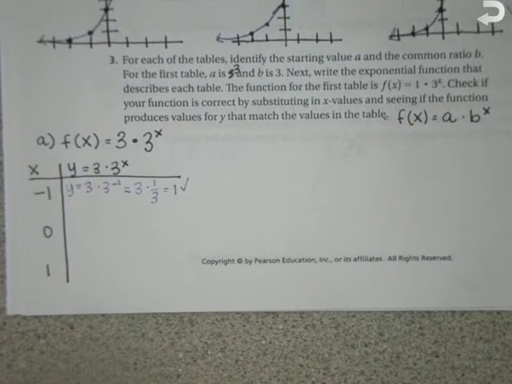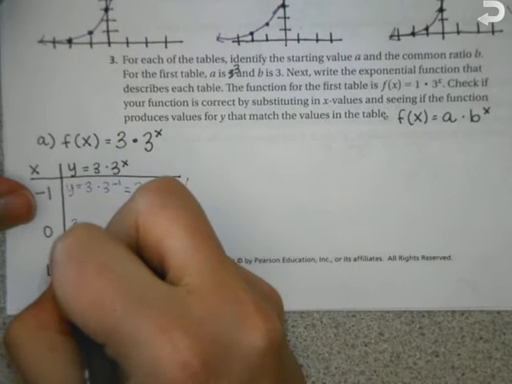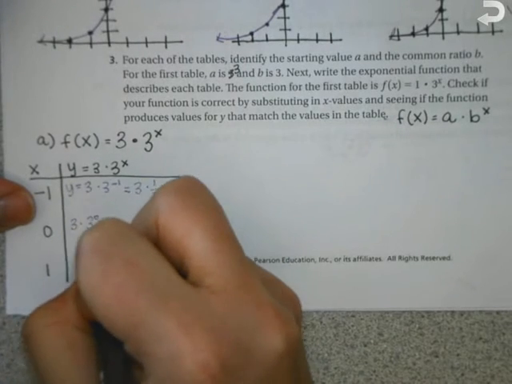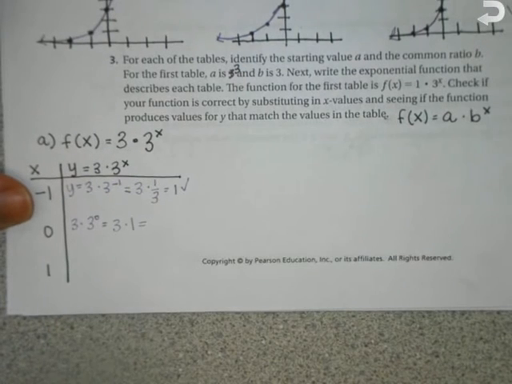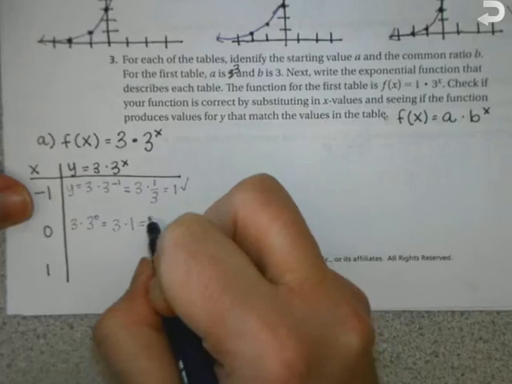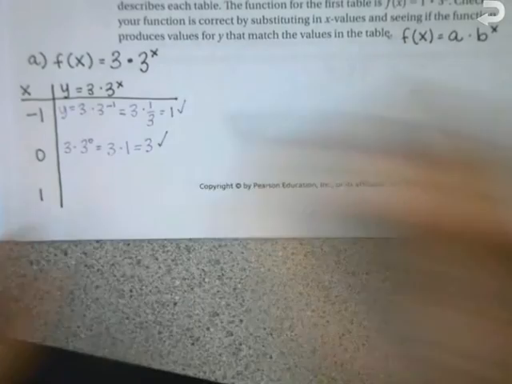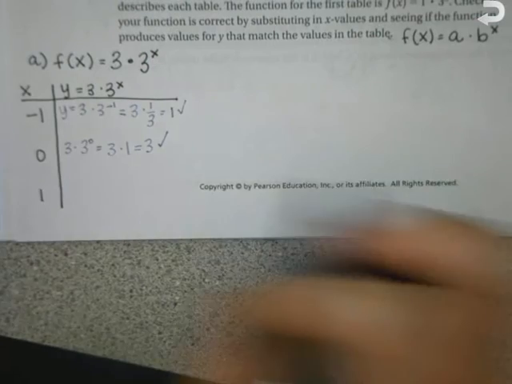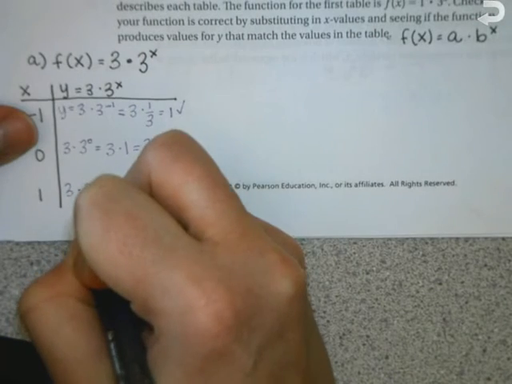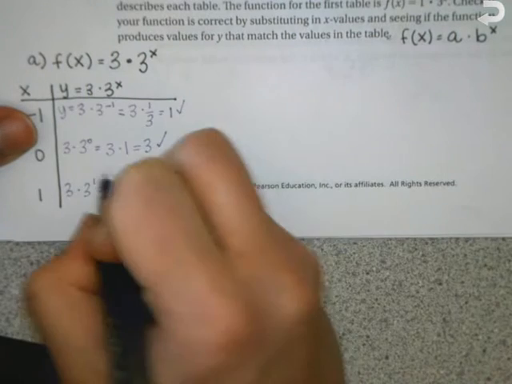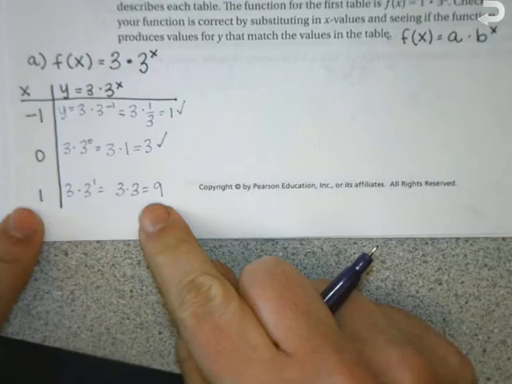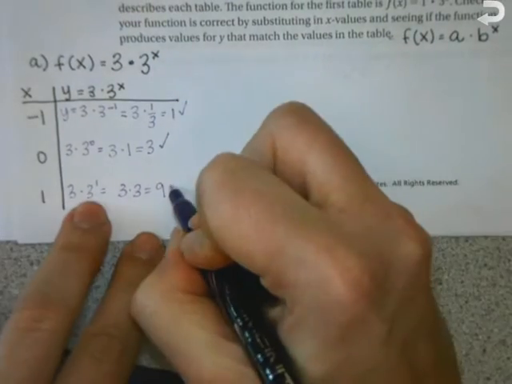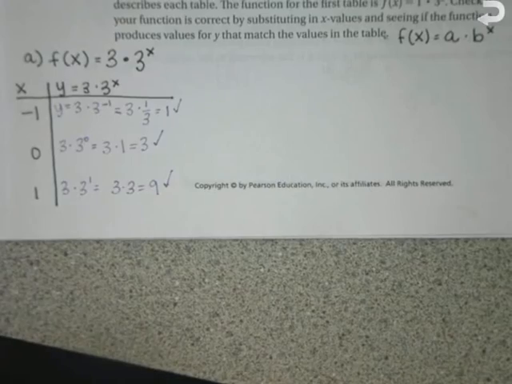Let's check 0. So 3 times 3 to the 0. 3 to the 0 is 1, and 3 times 1 gives you what? 3. Is that point on the table? 0, 3? Yes. And then 3 times 3 to the first. 3 to the first is 3. So 3 times 3 gives me 9. Is the point 1, 9 on table A? Yes. So that is the correct equation. So we're just checking.